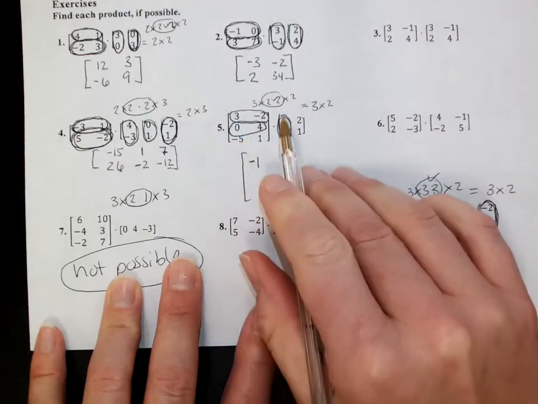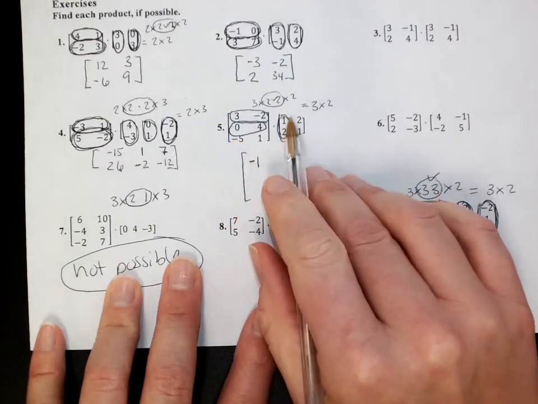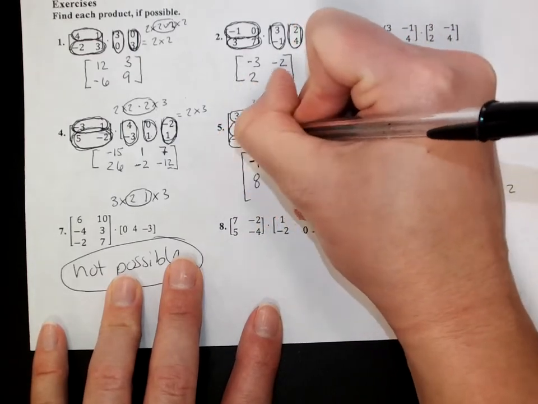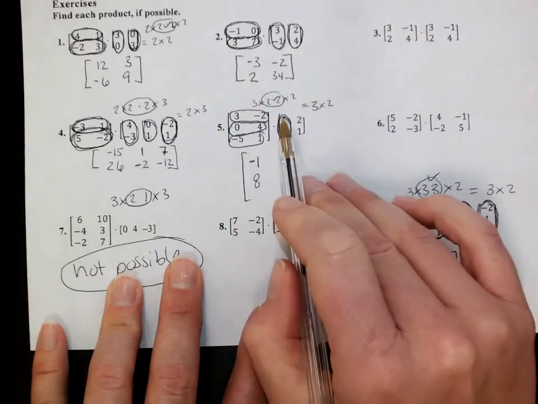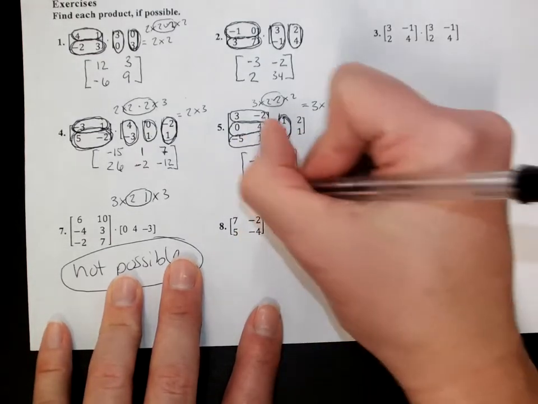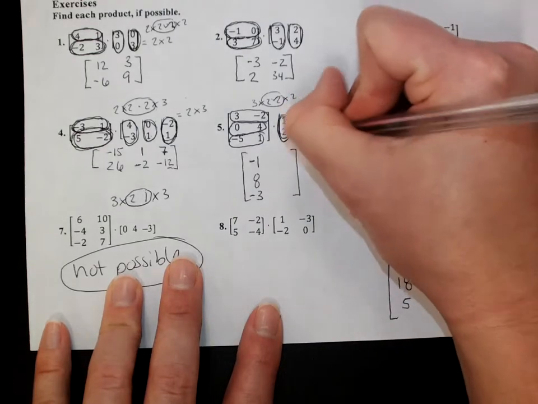That's 0 times 1, 4 times 2. That's 0 and 8 is 8. Last row, first column. Negative 5 times 1, 1 times 2. That's negative 5 plus 2 is negative 3. Same thing with the second column.